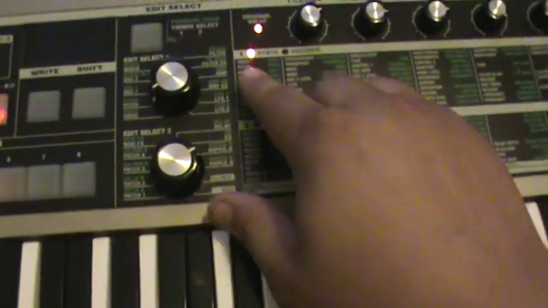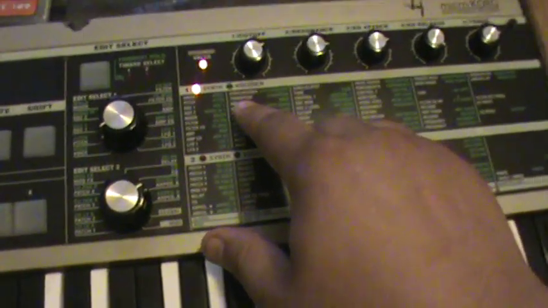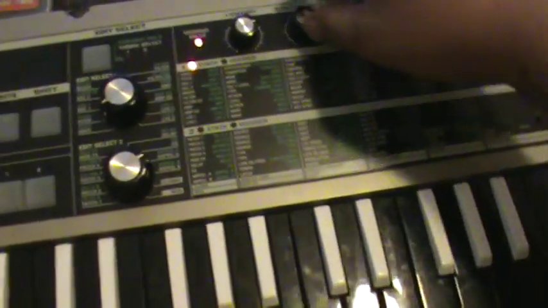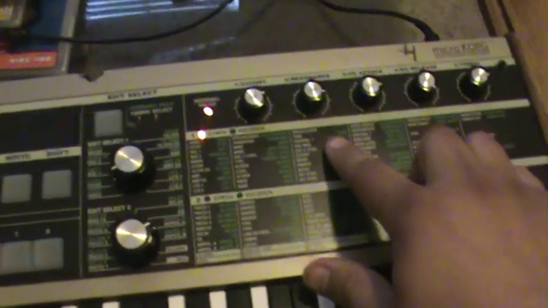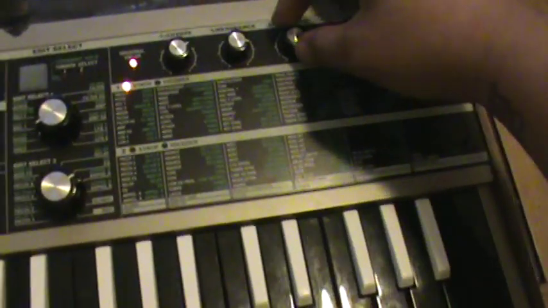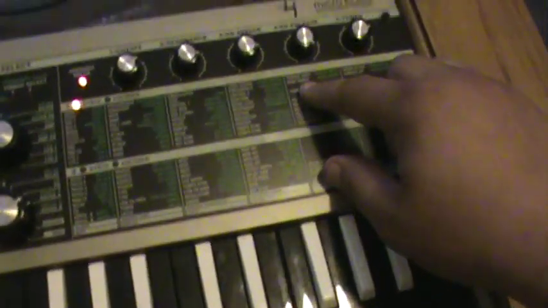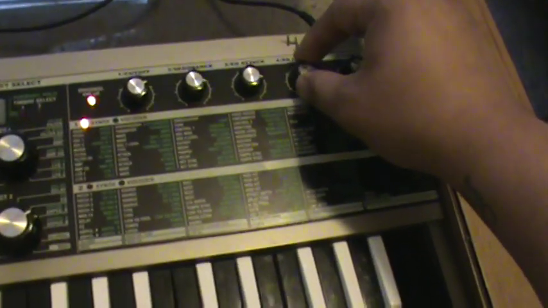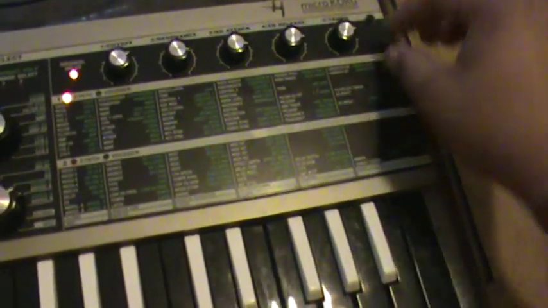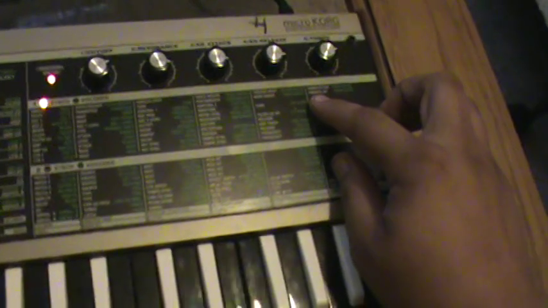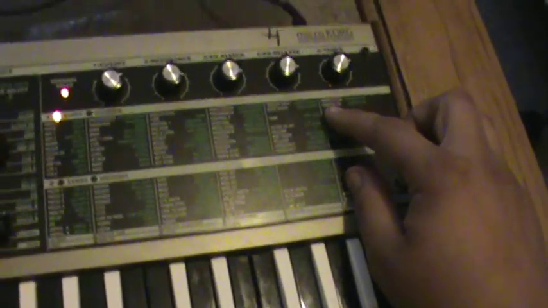Pitch now. On 1, which is transpose, 0. Tune, -10. Portamento is going to be 0. Bend range, which is number 4, is going to be 2. Number 5 is going to be 0.